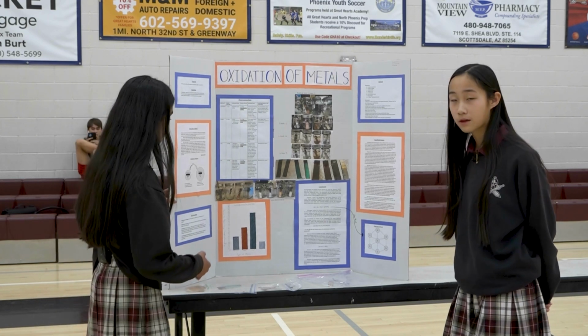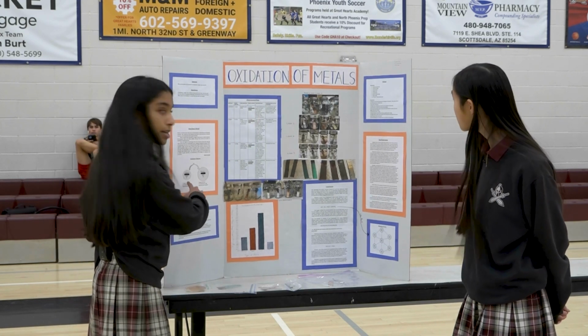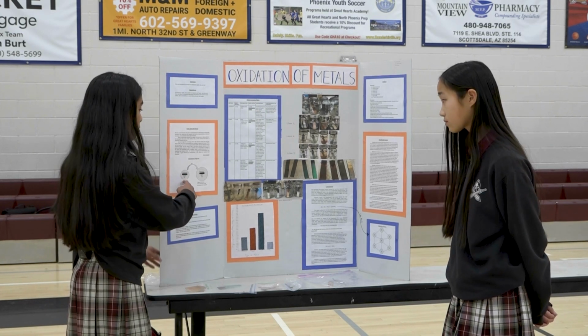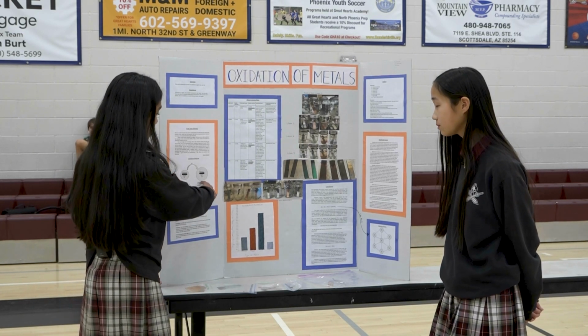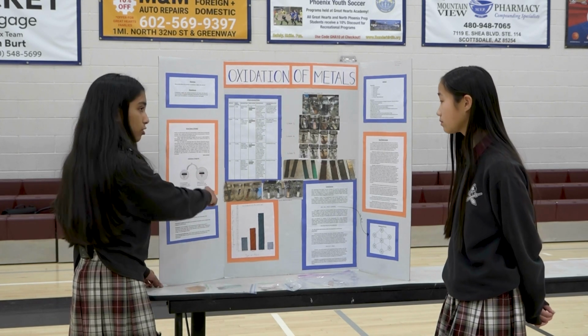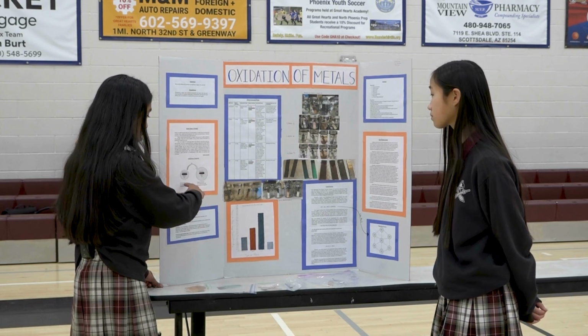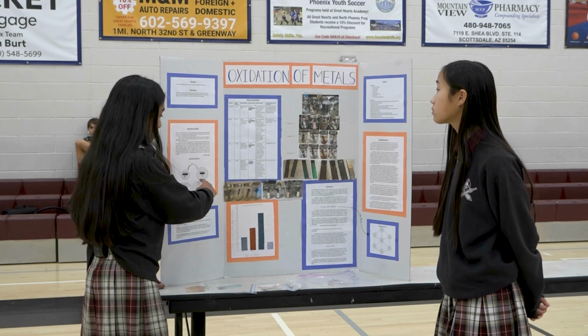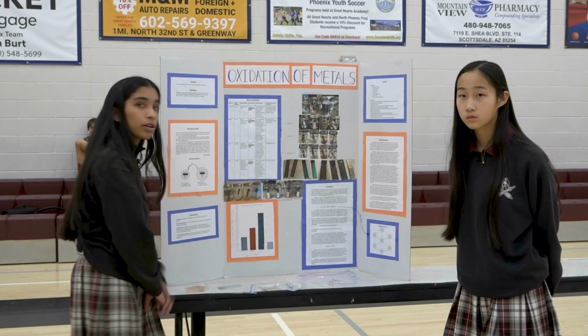And this diagram basically just explains how oxidation works. This smaller atom right here represents the metal, and this represents oxygen. Oxygen gets reduced because it has electrons added to it, and the metal is oxidized because it gives its electrons to oxygen and it forms an ionic bond.